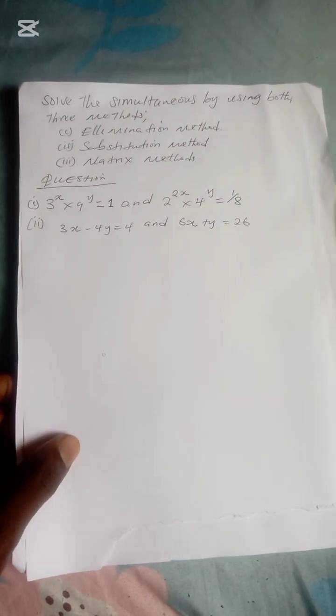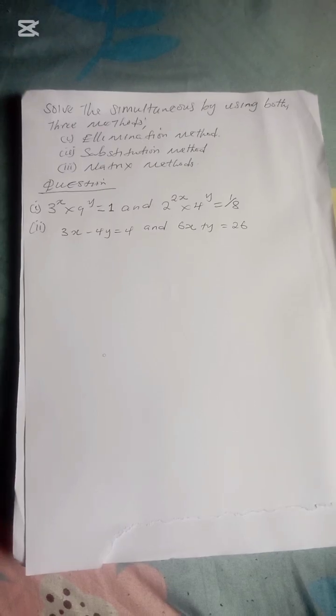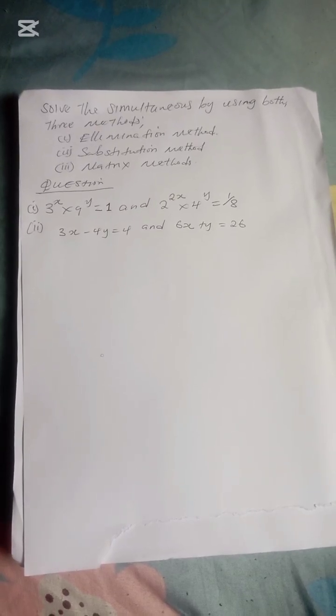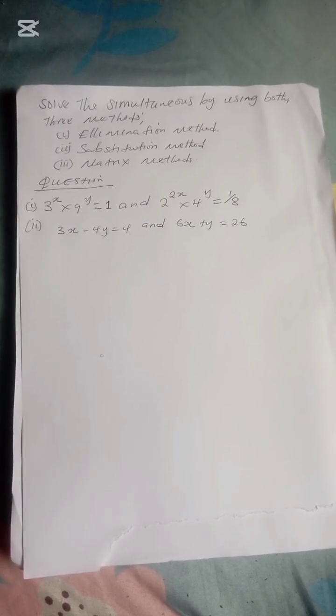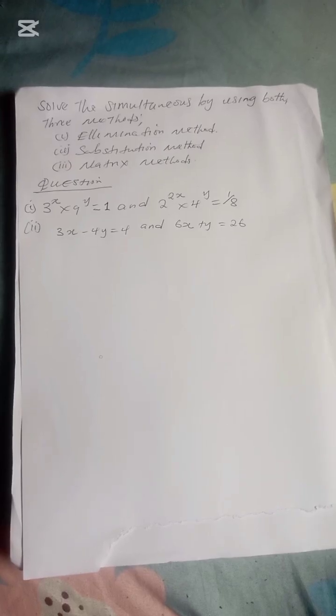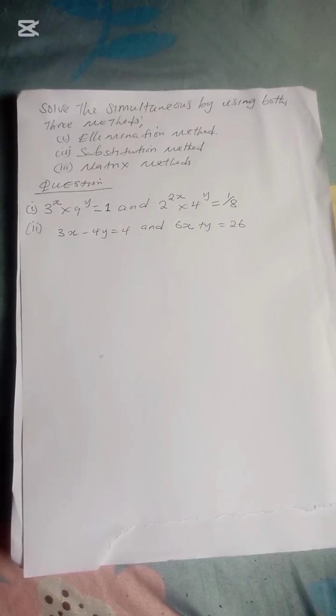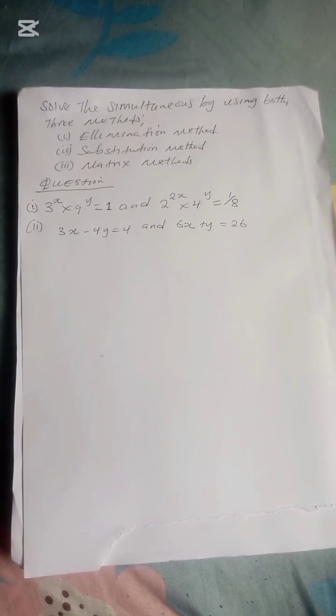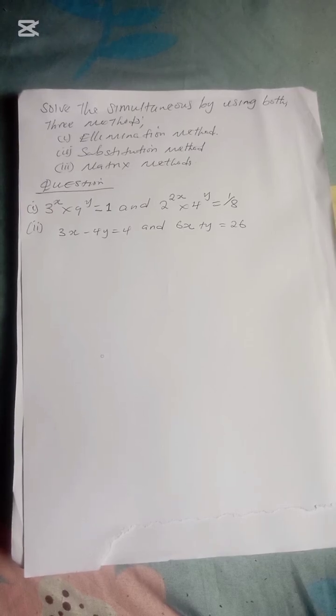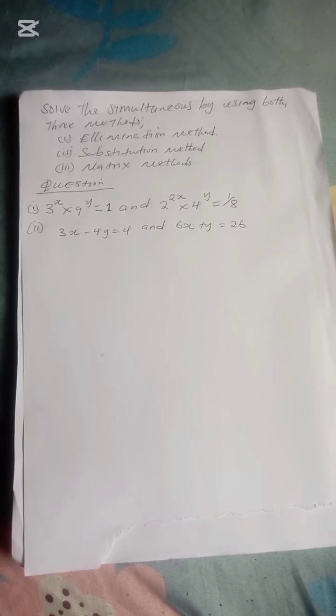Today's question is based on simultaneous equations. Here, as you can see, they're saying solve the simultaneous equations by using all three methods: the elimination method, the substitution method, and the matrix method. And we have been given the questions here. Question 1 says 3 power x times 9 power y is equal to 1, and 2 power 2x times 4 power y is equal to 1 over 8.